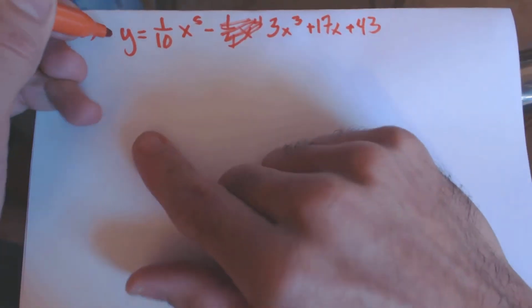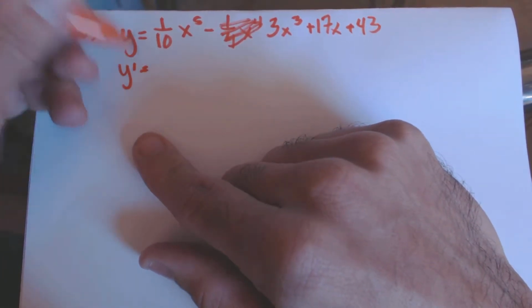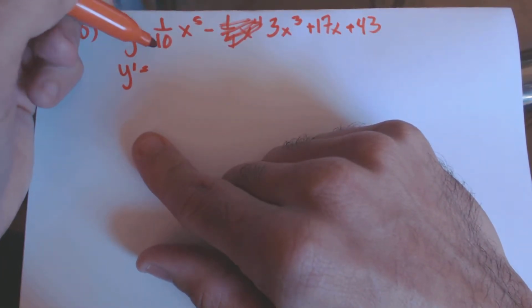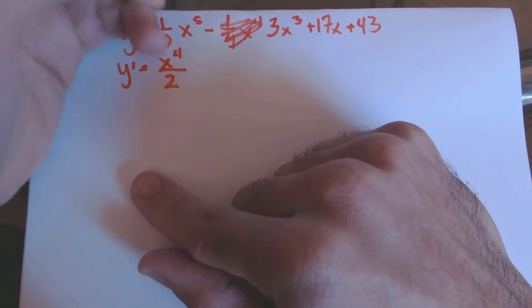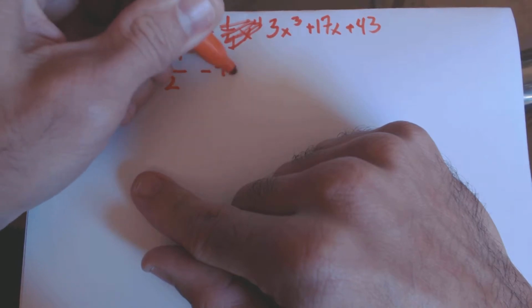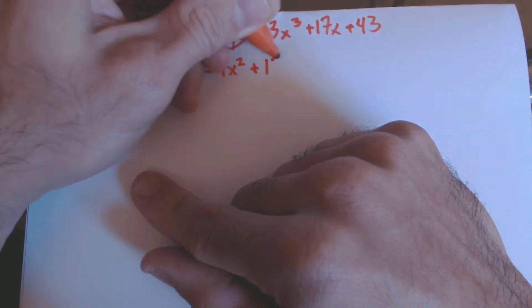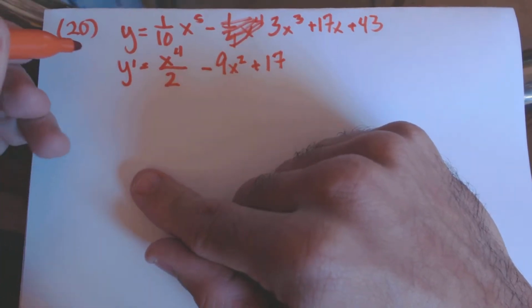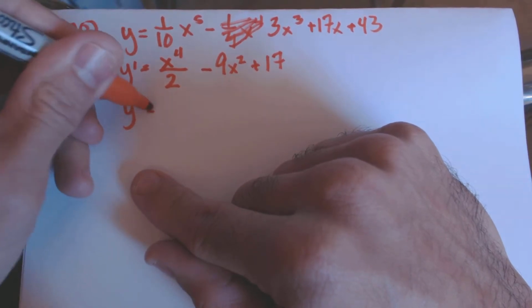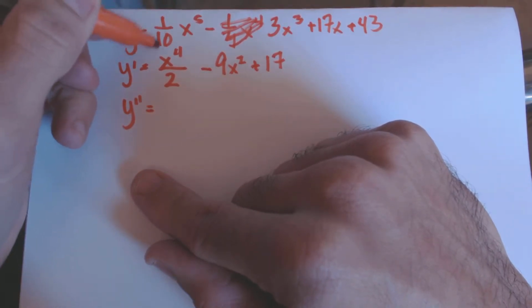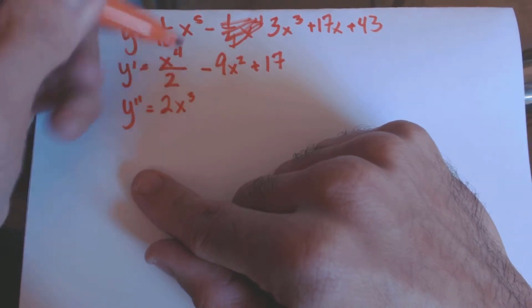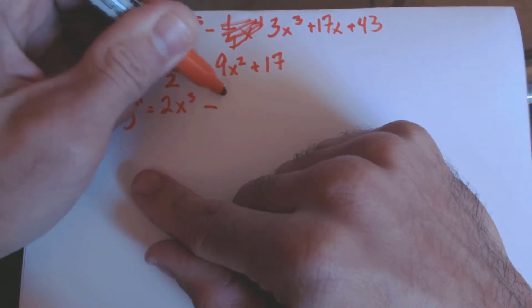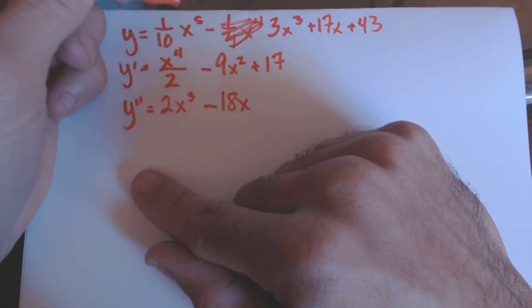So we want to first get the second derivative. So let's take the first derivative. 5 over 10 is going to give us 1/2. So x to the 4th over 2 minus 9x squared plus 17. That's the first derivative. The second derivative is going to give us 4 over 2. That's going to give us 2x cubed minus 18x.